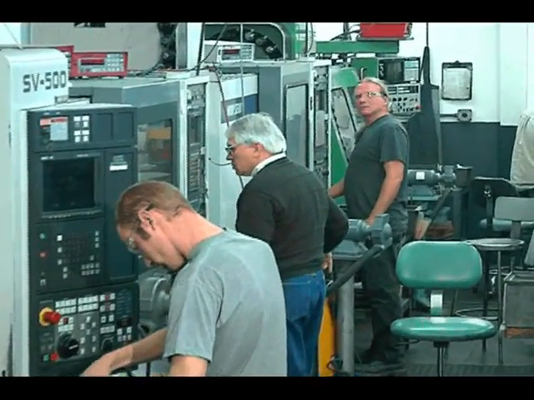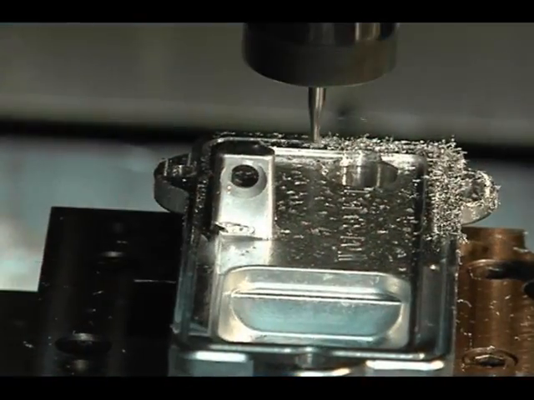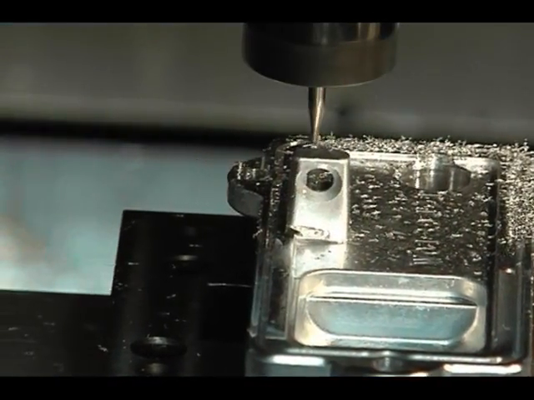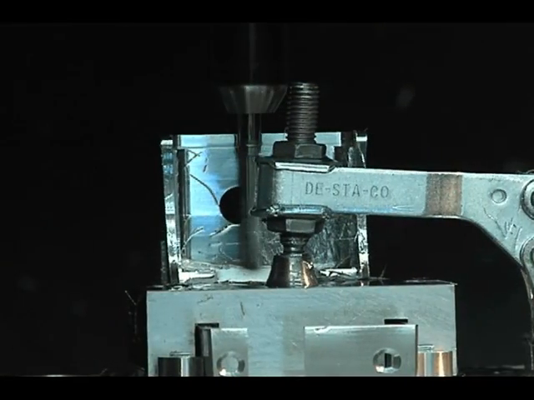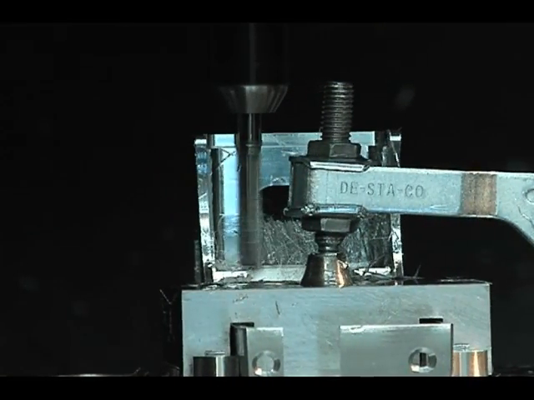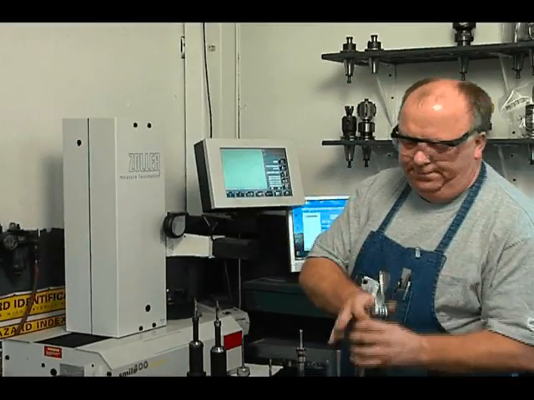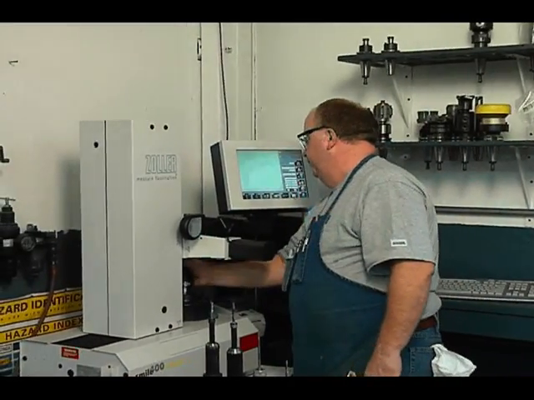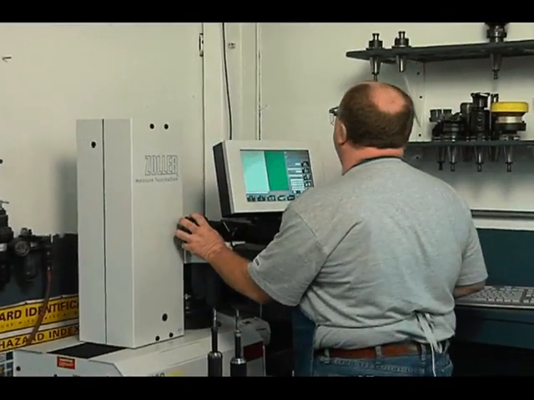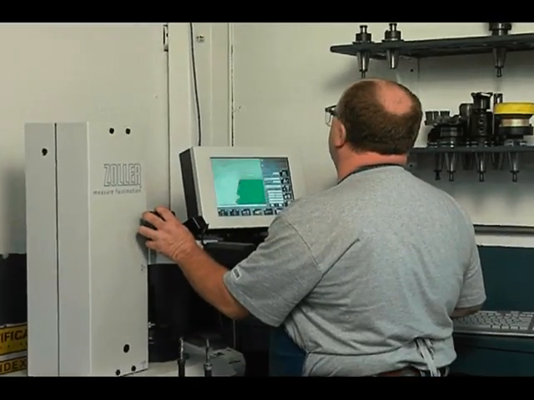Graphicast utilizes modern, high-speed CNC machining centers for all secondary machining operations. These machines provide the accuracy and repeatability needed to meet the exacting standards of our customers. While the casting department is developing process settings for the new casting, the CNC machining department is putting the final touches on its machining program.